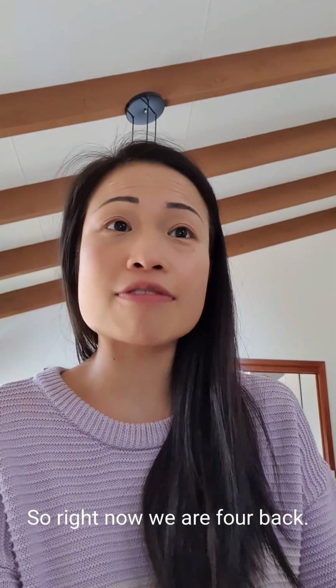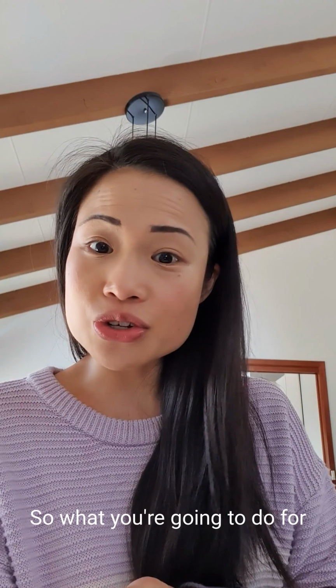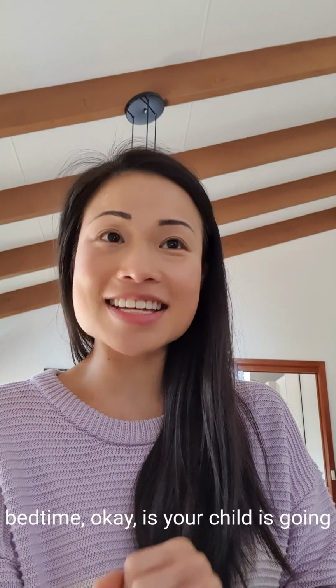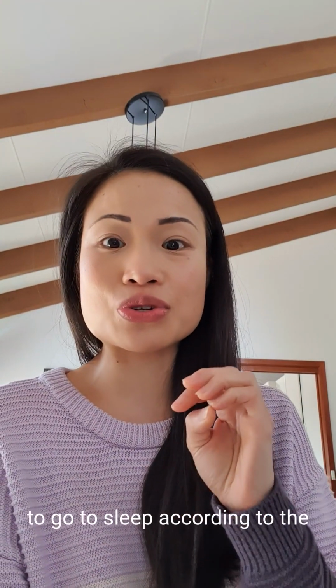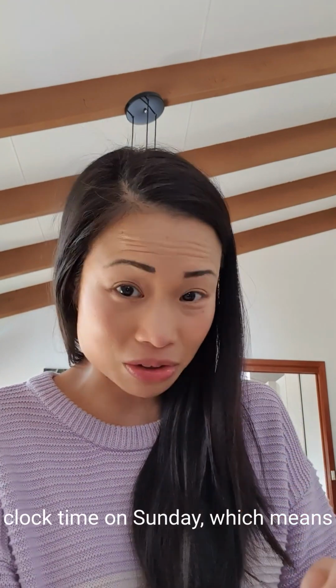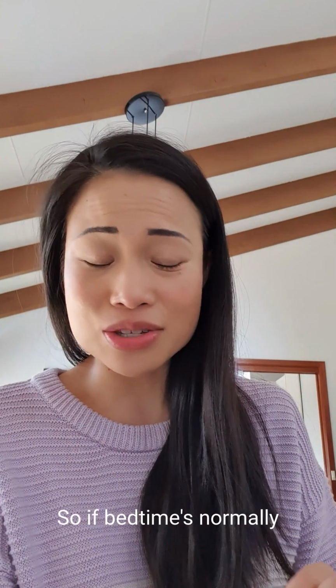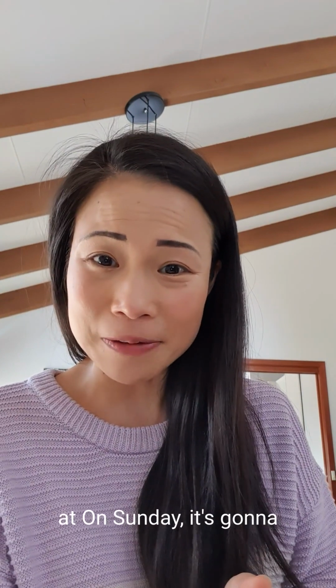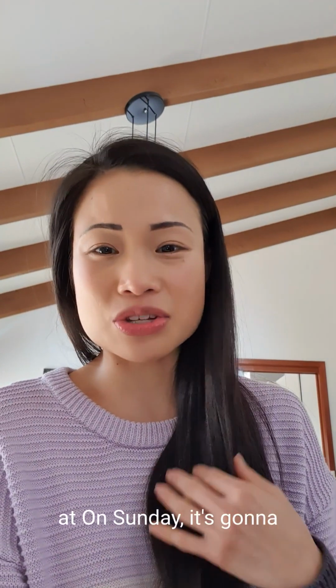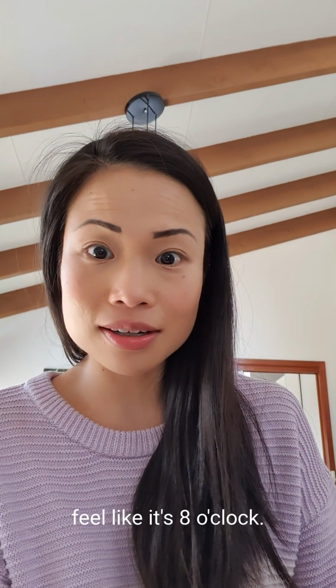So right now we are fall back. What you're going to do for bedtime is your child is going to go to sleep according to the clock time on Sunday, which means that he's going to be quite tired. So if bedtime's normally at 7, on Sunday, it's going to feel like it's 8 o'clock.